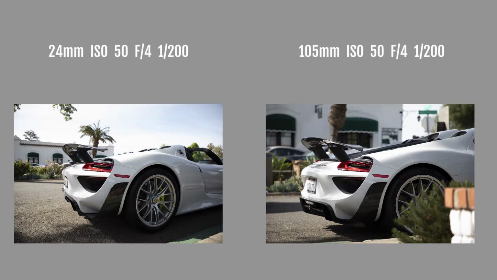You can't say this is a stylistic option, but I think overall the shot on the right looks better even though the left is blown out. But if the shot on the left with the 24 millimeter focal length was properly exposed, I think the 105 millimeter focal length picture looks better in this specific picture.